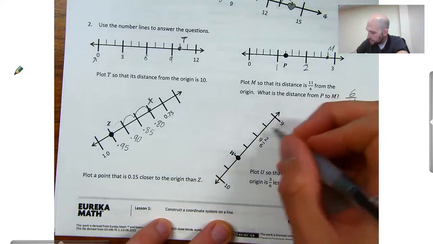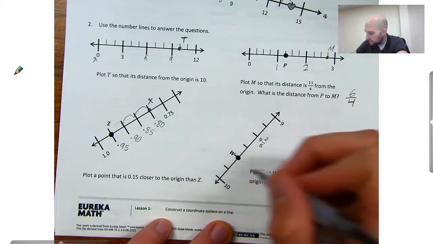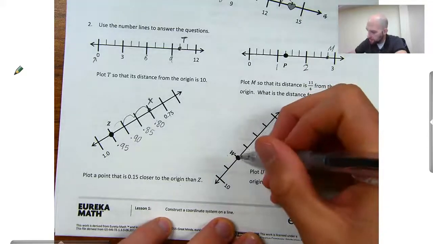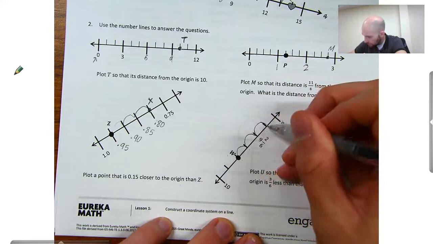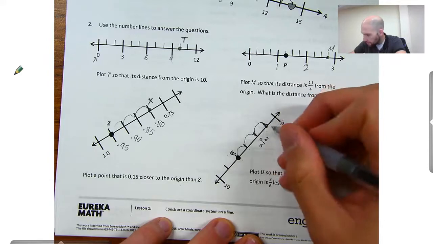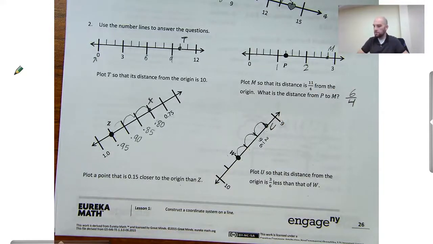It looks like we have 9, 9 and 1/6, 9 and 2/6, 9 and 3/6, 9 and 4/6. So every one of these is 1/6. So I'm going to go 1, 2, 3. And we're going to have point U right here at 9 and 1/6. And that'll be 3/6 less distance from the origin than point W.